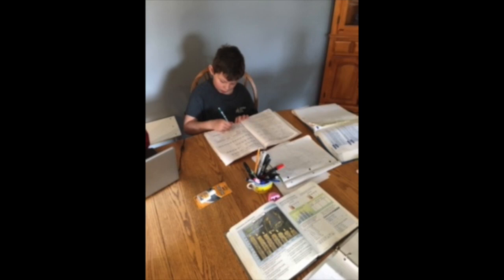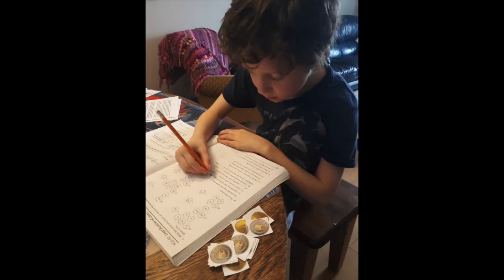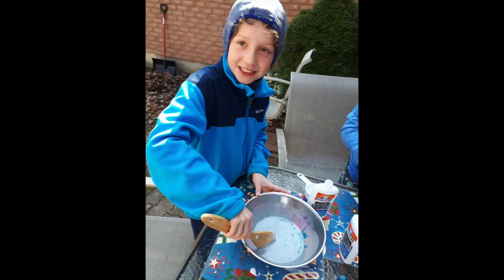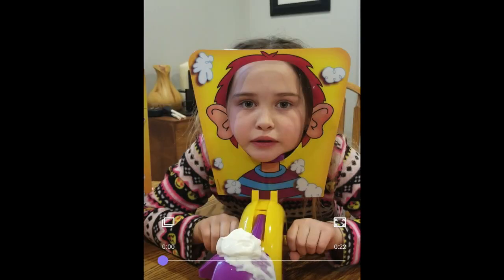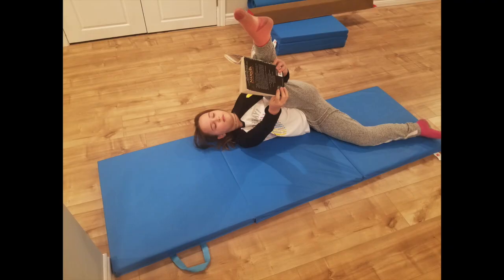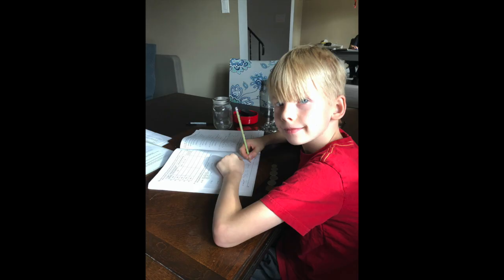So today I've got a picture of Hunter working, a picture of Josiah working, and a picture of Josiah doing some interesting looking experiments outside. I've got a picture of Kendall working really hard. A couple pictures of Naomi playing a fun game. I think that's the pie face game, which looks really hilarious. And Naomi also reading in an arguably uncomfortable position, but hey, whatever you feel like doing sounds good.